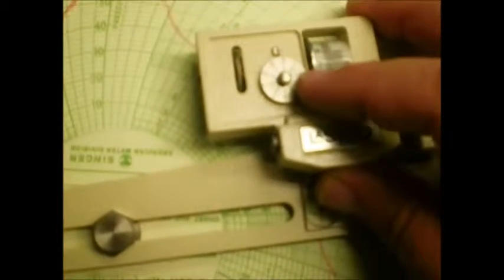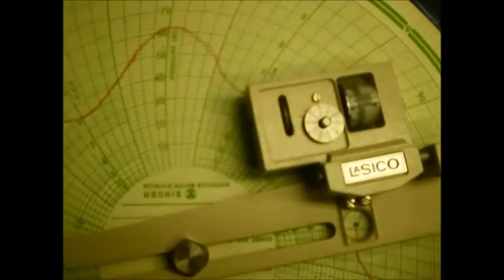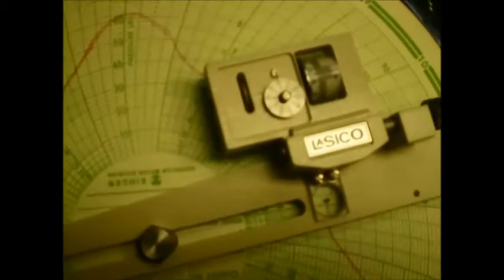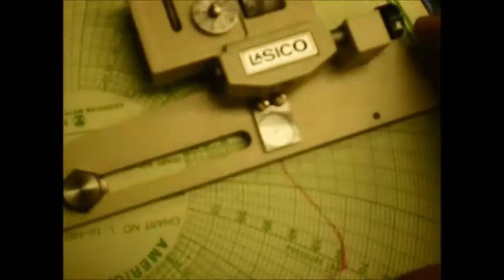Check our 0 setting again. Okay, we're exactly there. And now we'll trace around the chart clockwise around the curve.